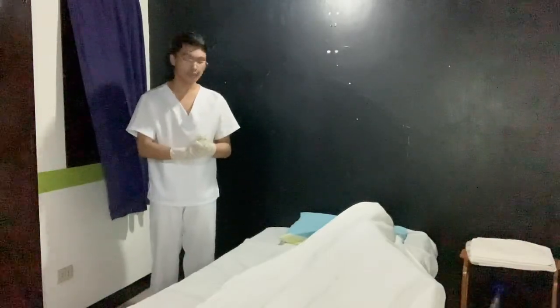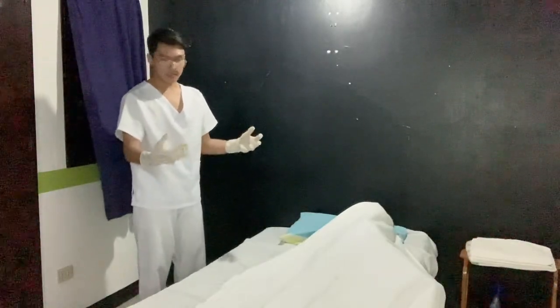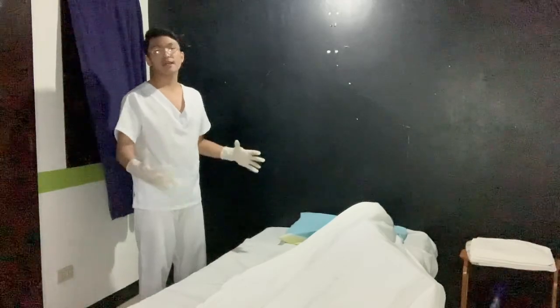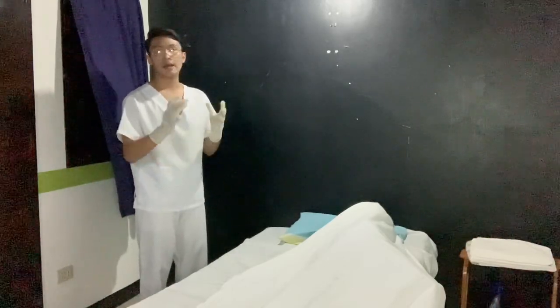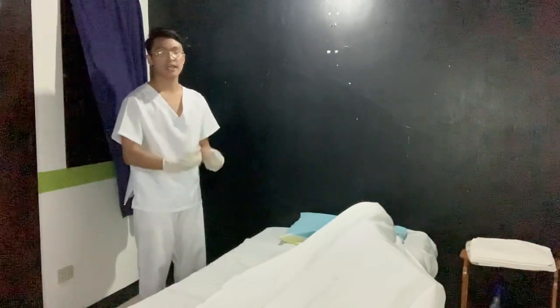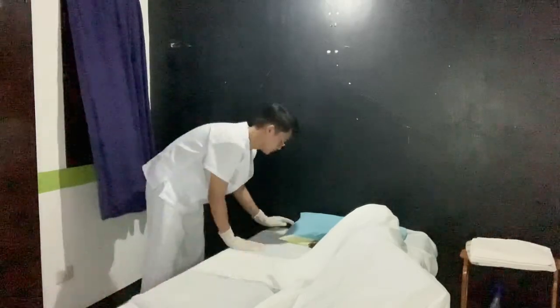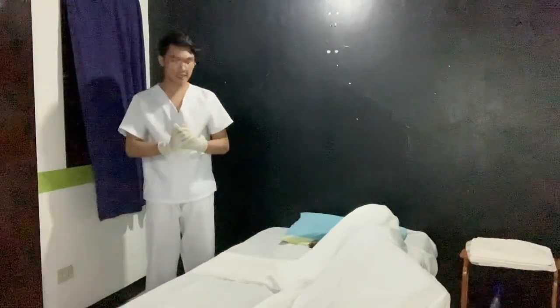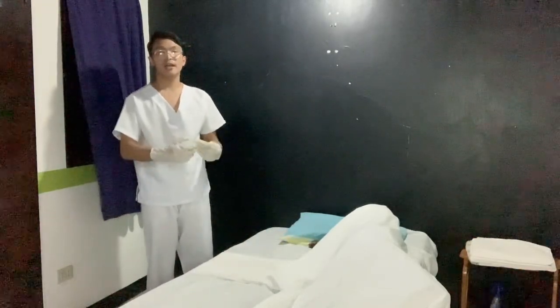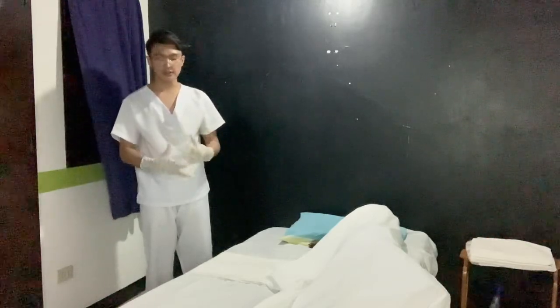Now I'm done pulling over the bottom linens and tucking it using the miter corner. I'm now going to pull over the draw sheet and tuck it under the mattress. Now I'm done pulling over the draw sheet and tucking it under the mattress.